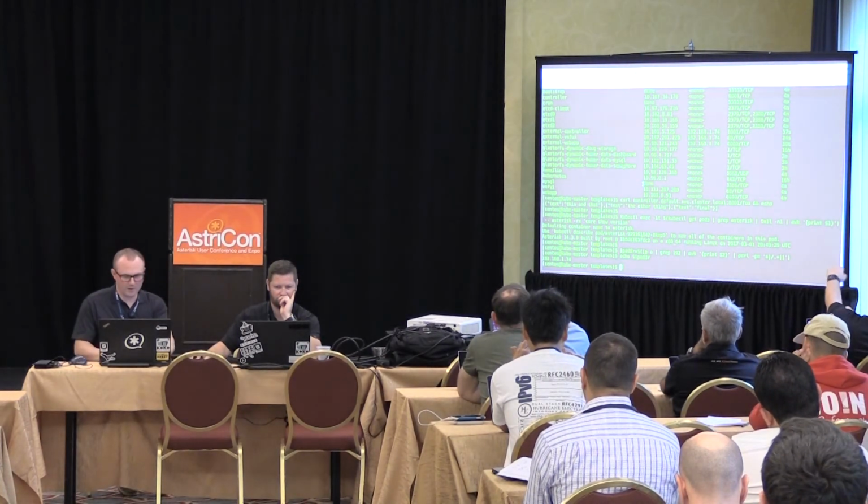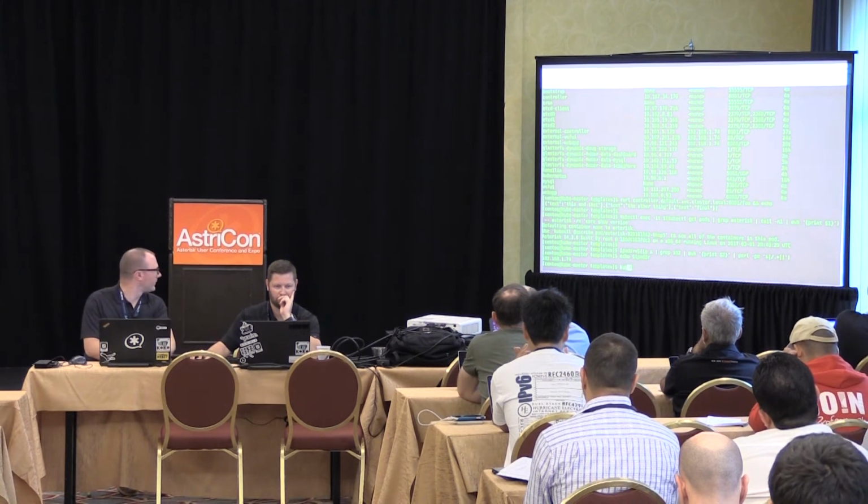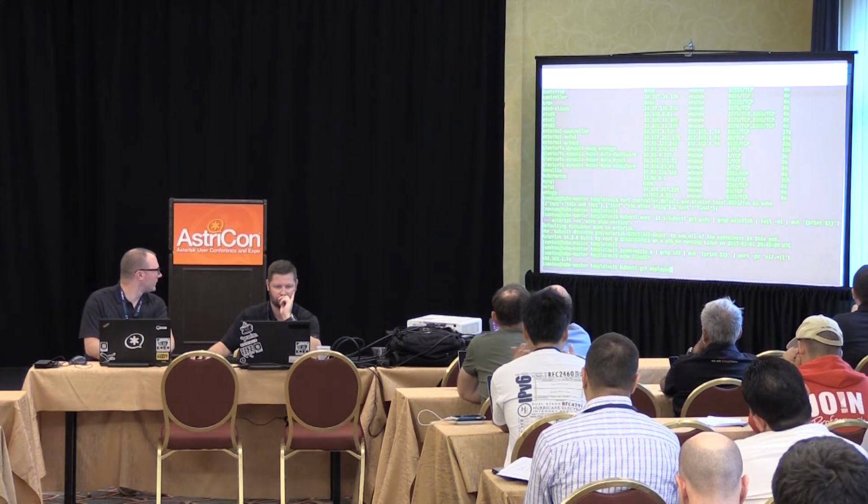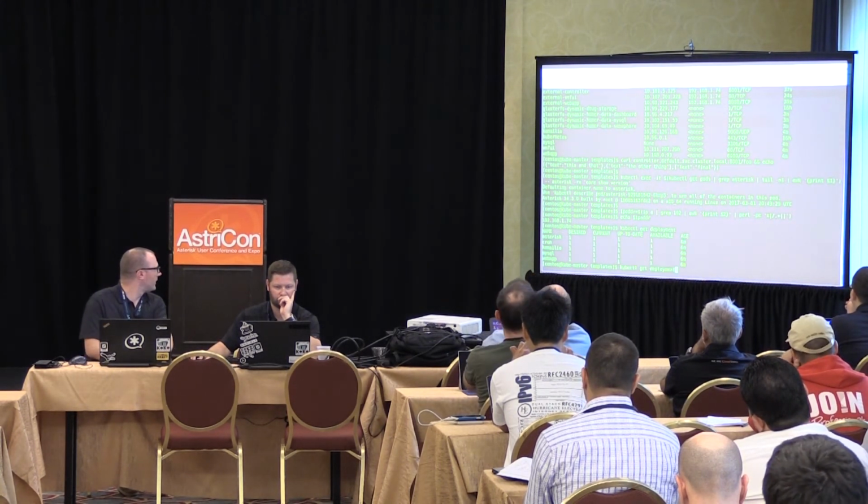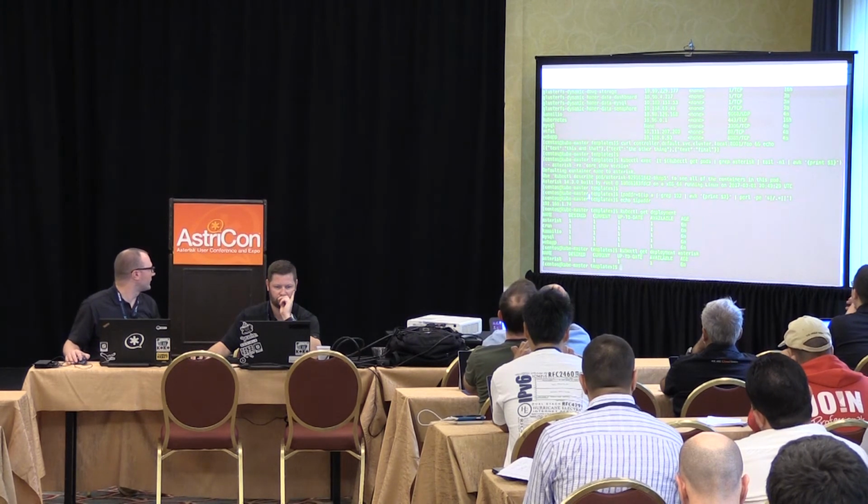We're going to spin up another one, and then we'll create a trunk between the two of these instances. I can't find my cursor. It's got to be around here somewhere. All right. So we'll specifically bring up the Asterisk instance.